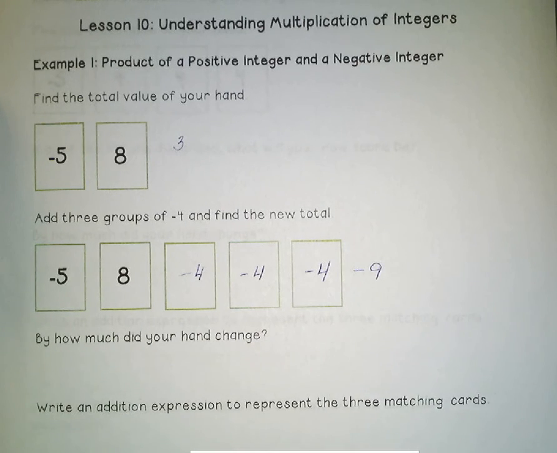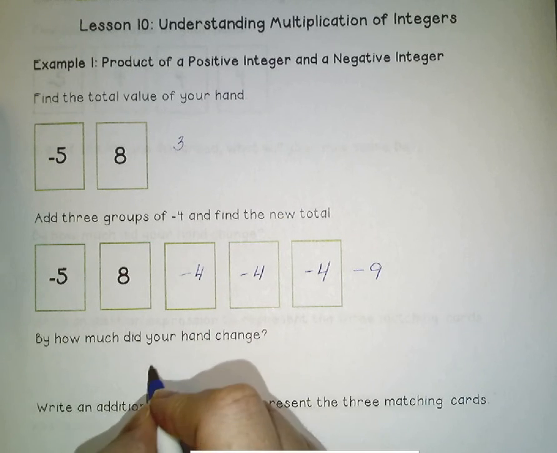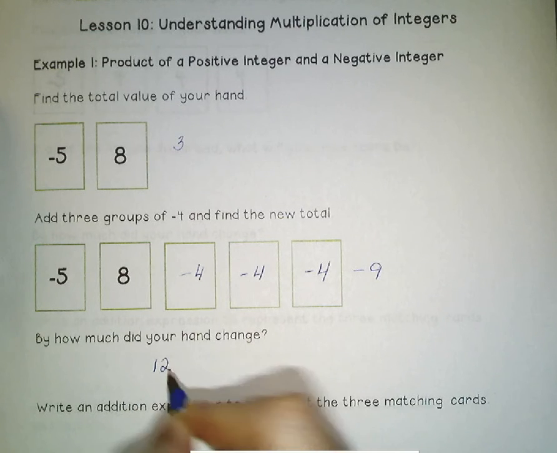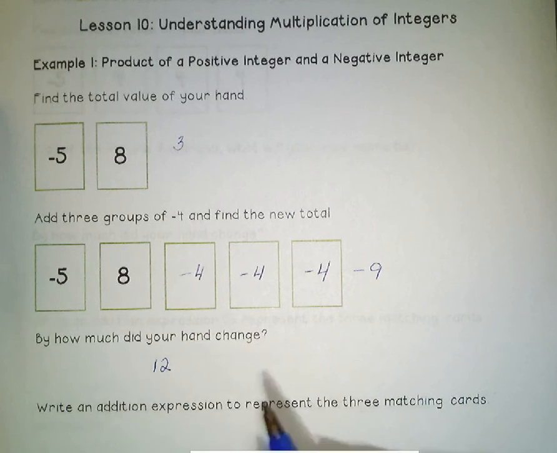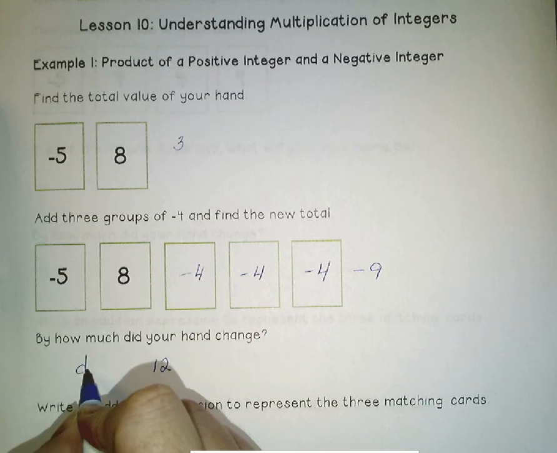By how much did your hand change? It went from 3 to -9. From 3 to 0 is 3 spaces, and to -9 is 9 spaces more. So it changed by 12. We'll say decreased by 12, right?